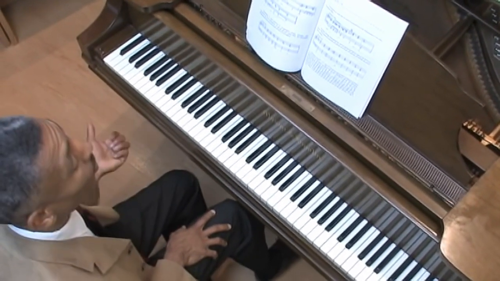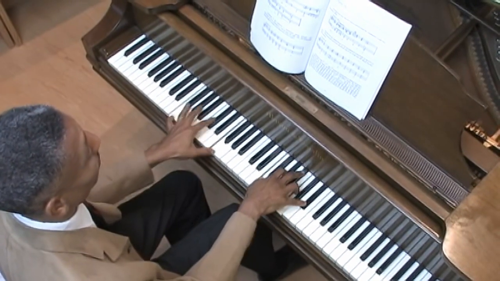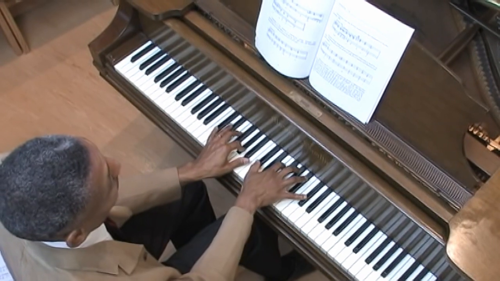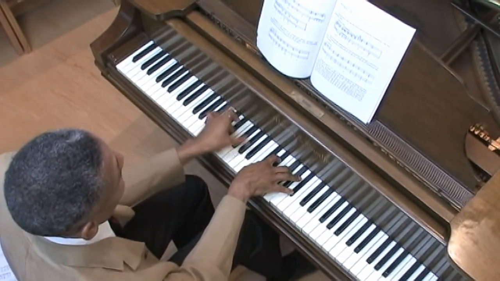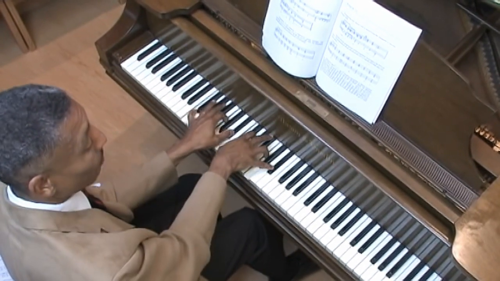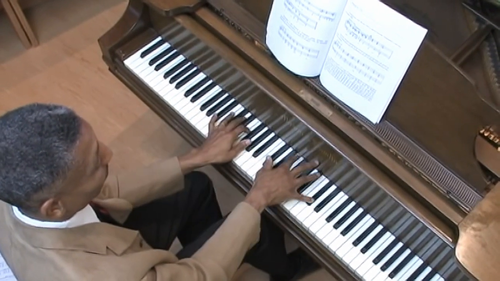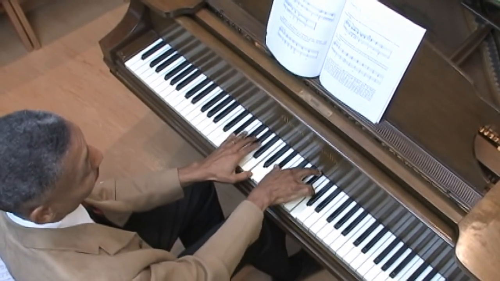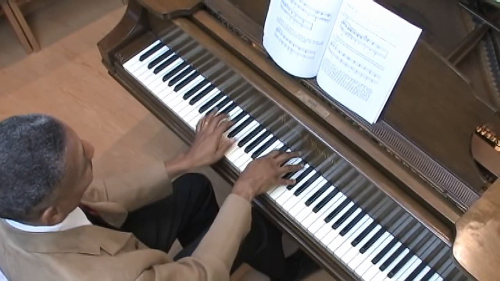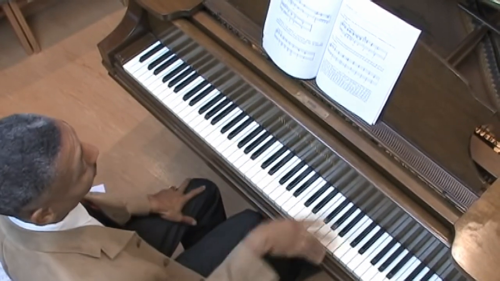Progression leads to the 4, to the 5, to the 1 cadence. Or voice it lower. See how that works there?